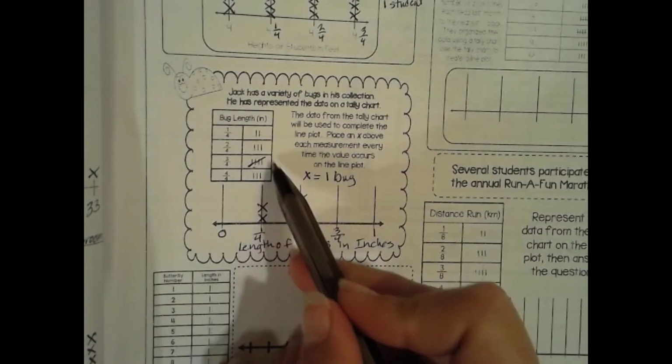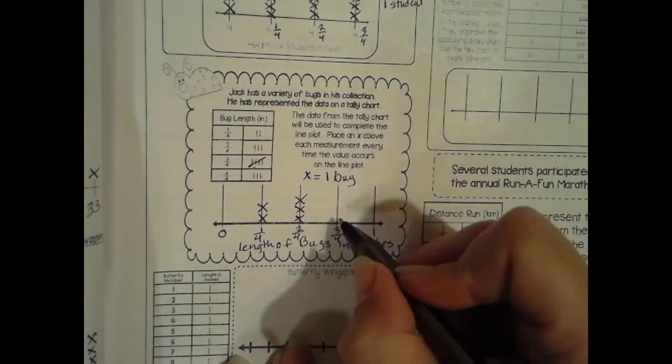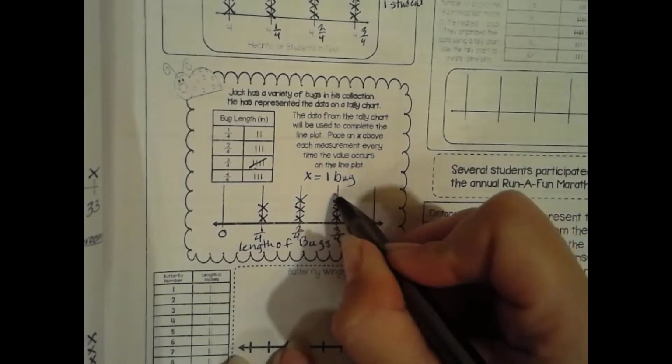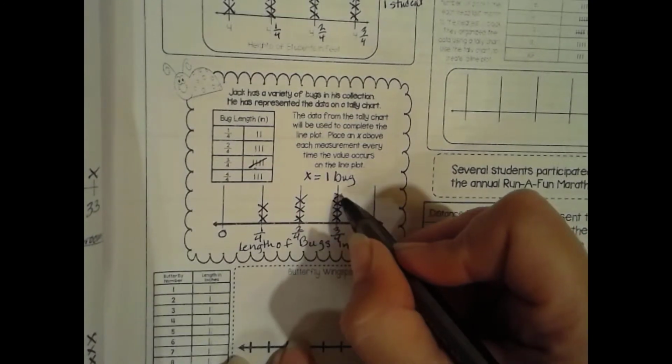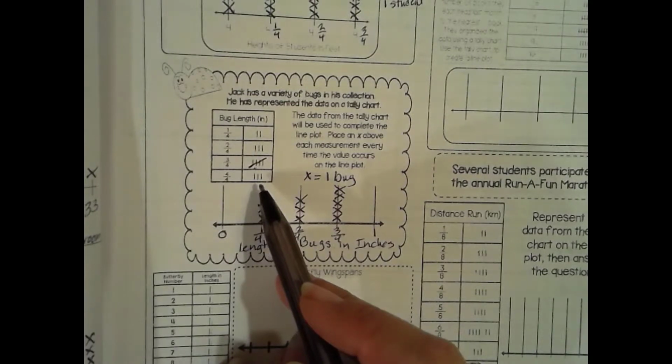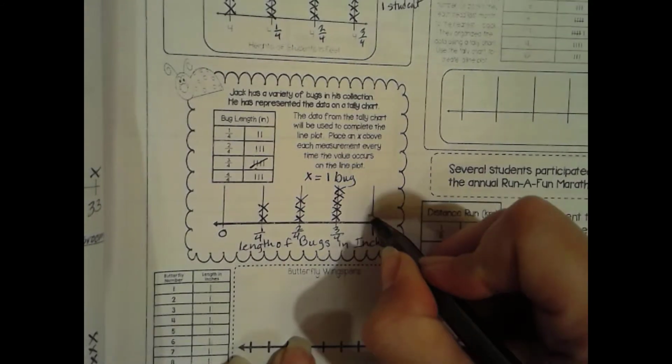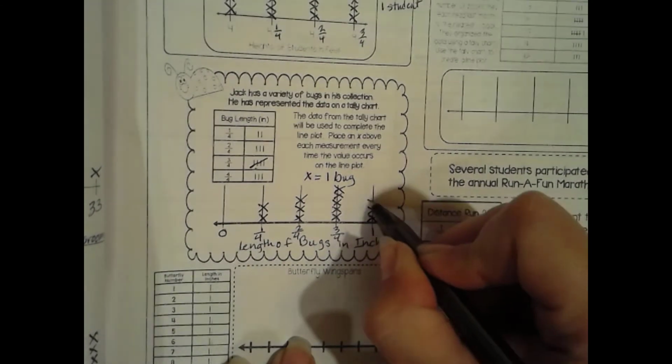It's hard to see, but we have 5 bugs that each measure 3/4 of an inch. 1, 2, 3, 4. And we have 3 who measure 4/4. That is 1 whole. 1, 2, 3.